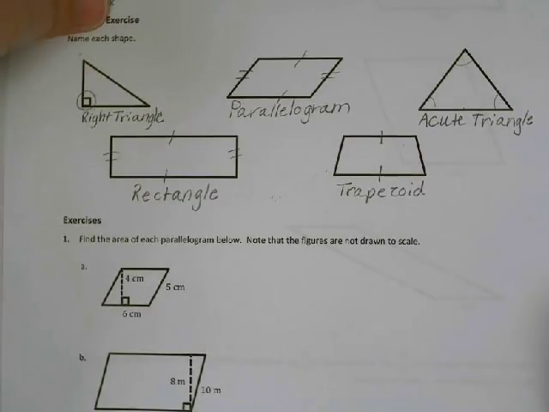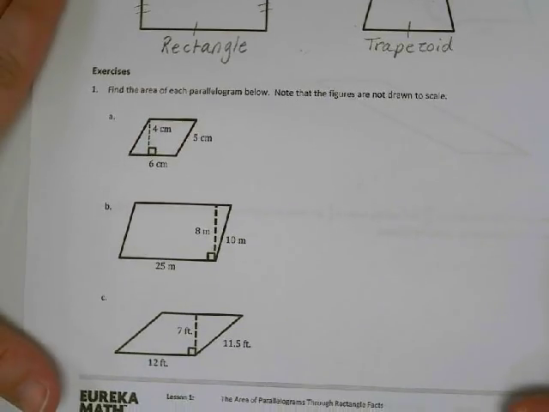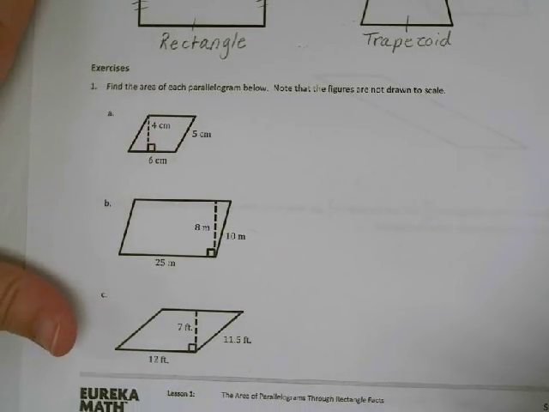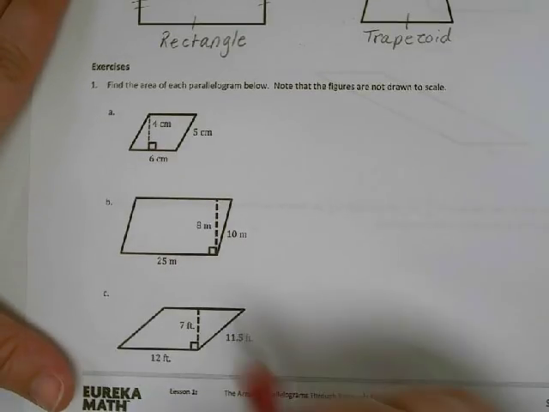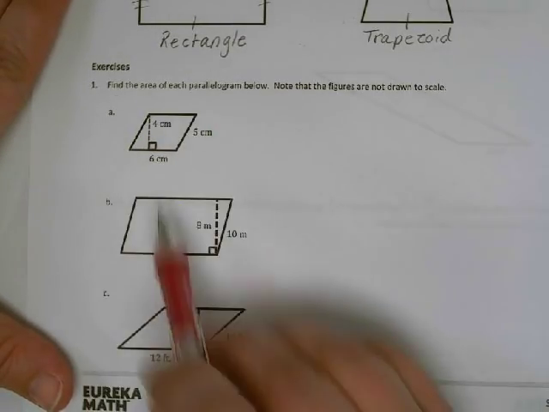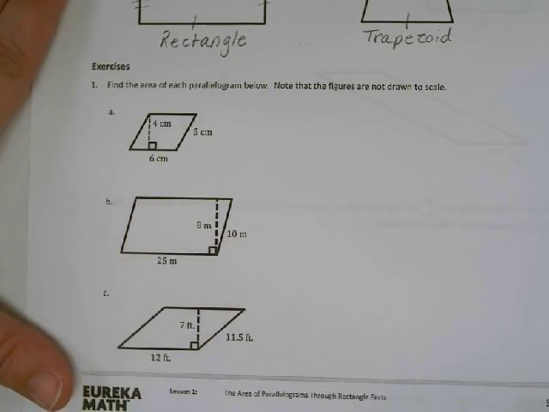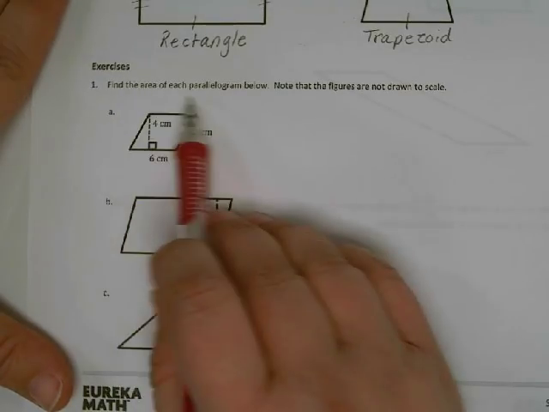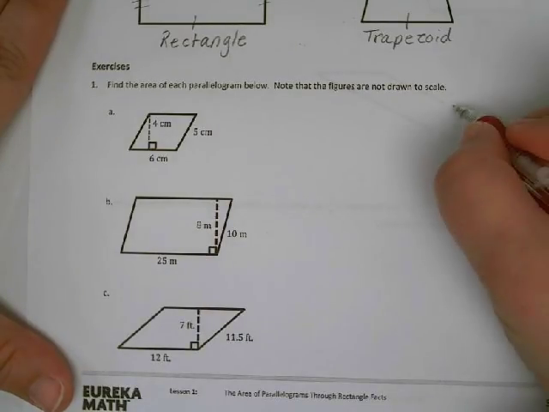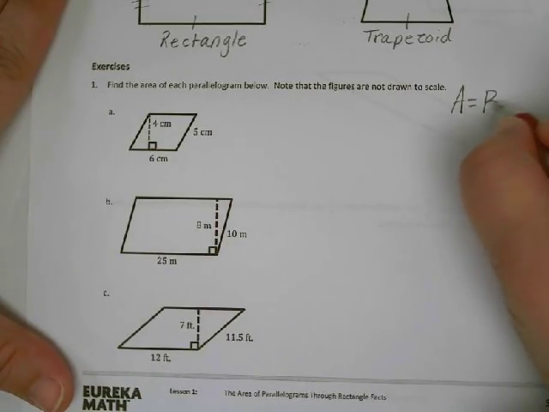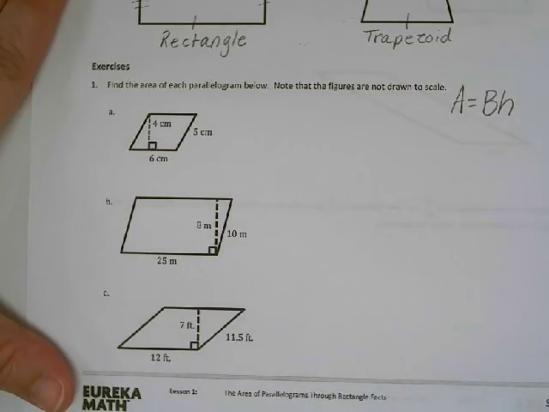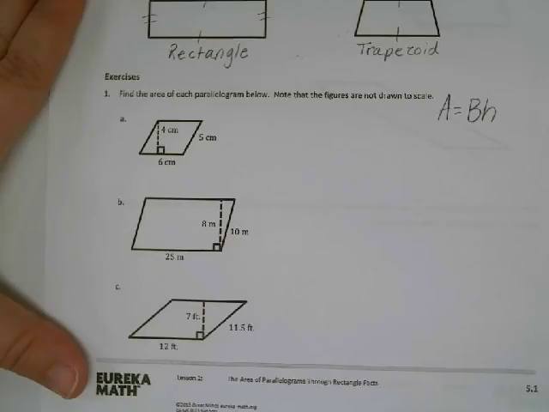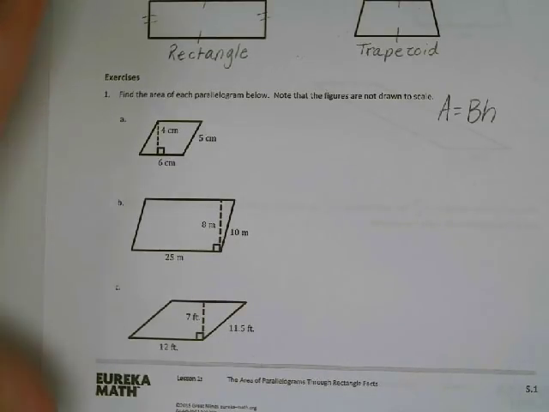Now the next part of our lesson will be us applying the formula that we learned in our notes. So for exercises 1, A through C, what I want you to do is find the area of each parallelogram. Remember that its area equals base times height. So go ahead and pause the video, work with someone who's close to you if you would like, and see if you can figure out the area of each one of these shapes, and then we will come back and discuss that.